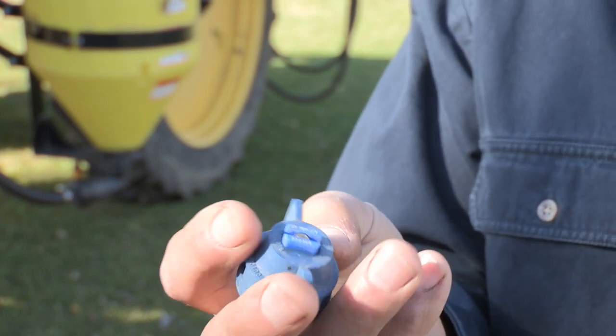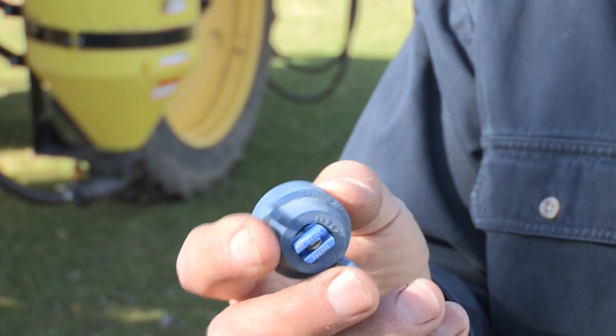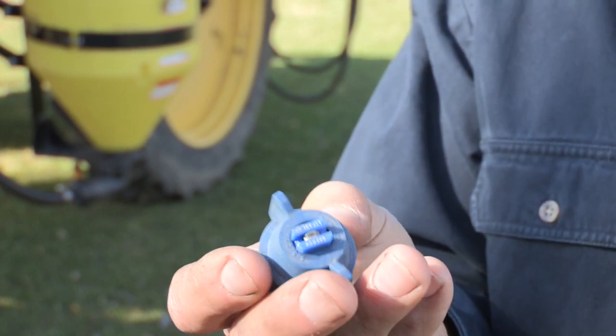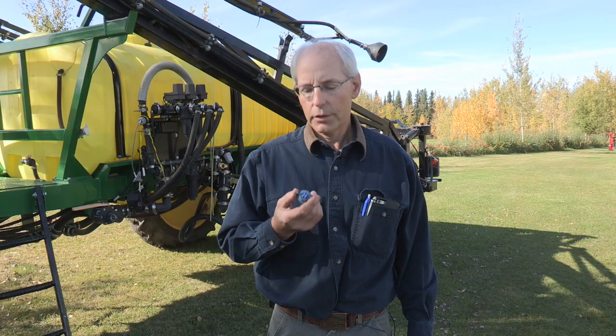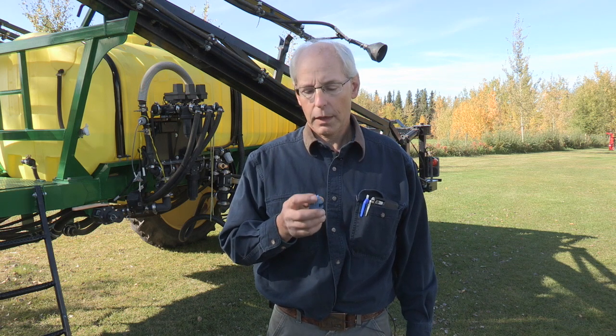This happens to be a stainless steel nozzle, which is a better grade of nozzle, harder material, doesn't wear as quickly as, say, brass or plastic. This happens to be a T-Jet nozzle, but there's numerous manufacturers out there, so it could be a good idea to visit their websites to get more details, more information about the nozzle options.